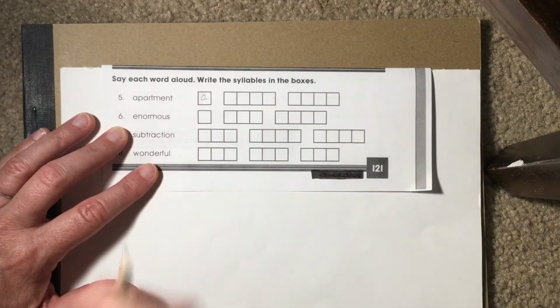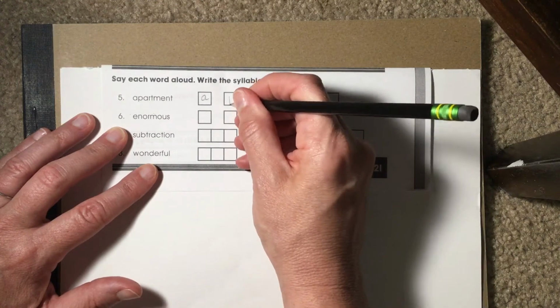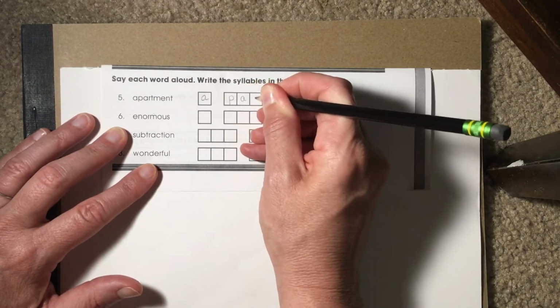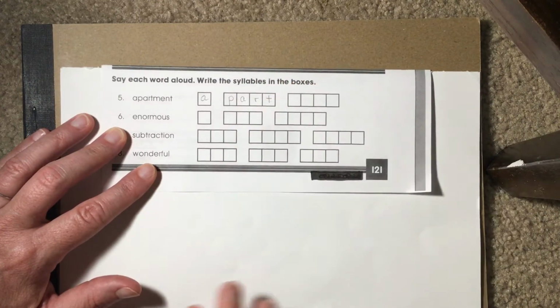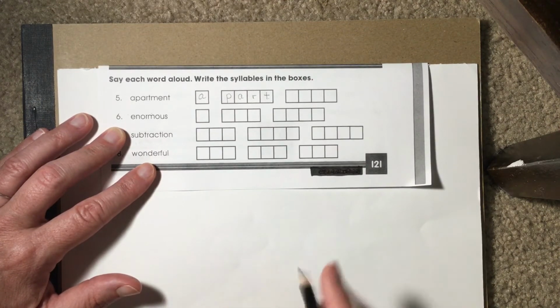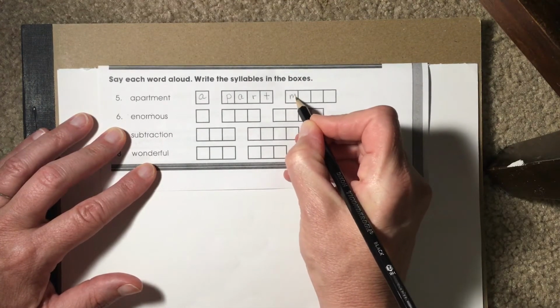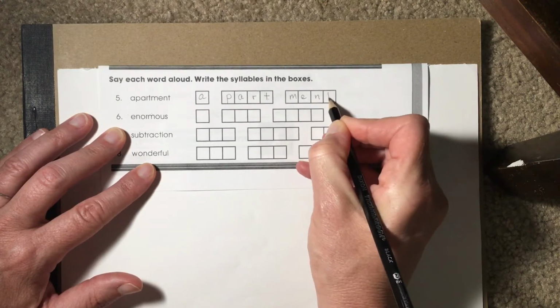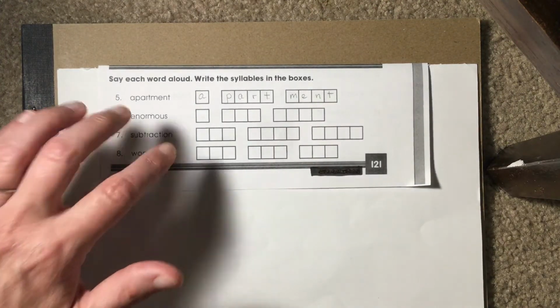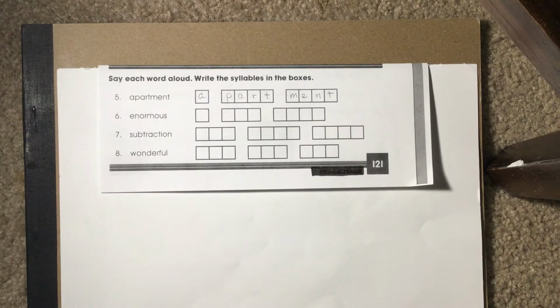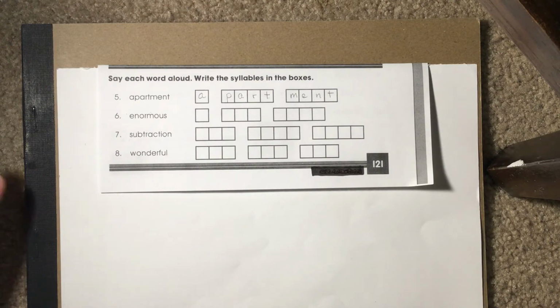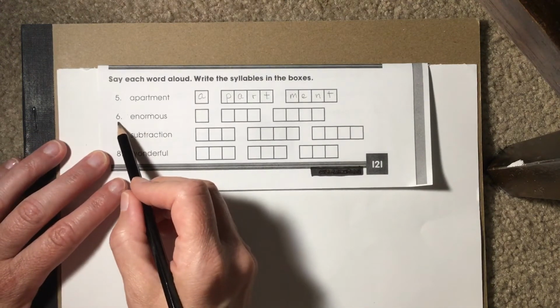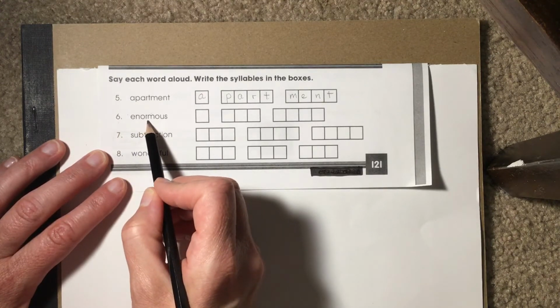A, part, ment. There are our 3 syllables. Apartment. Great. Next one, number 6, is enormous.